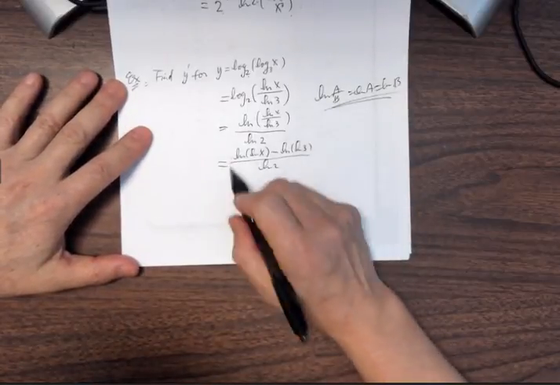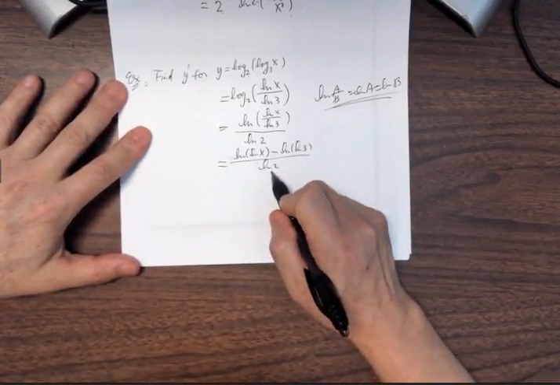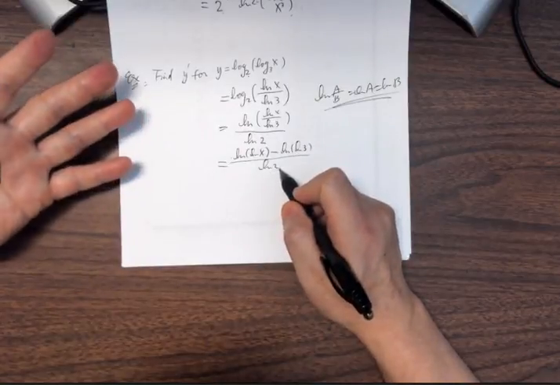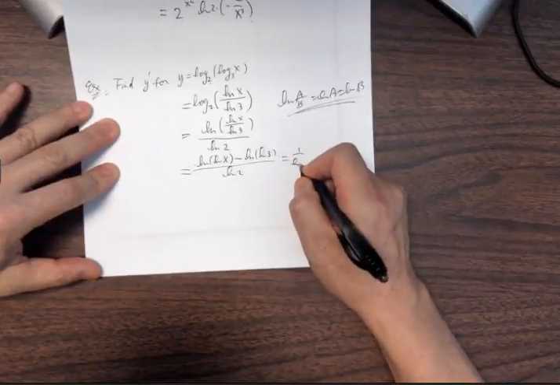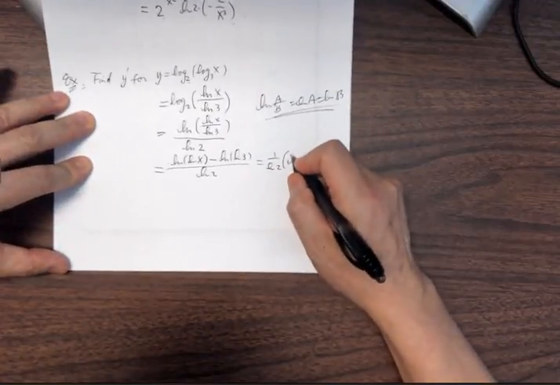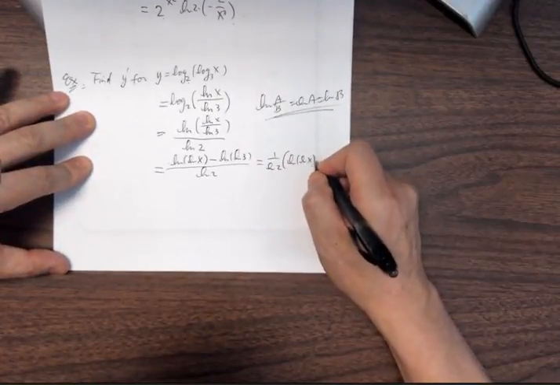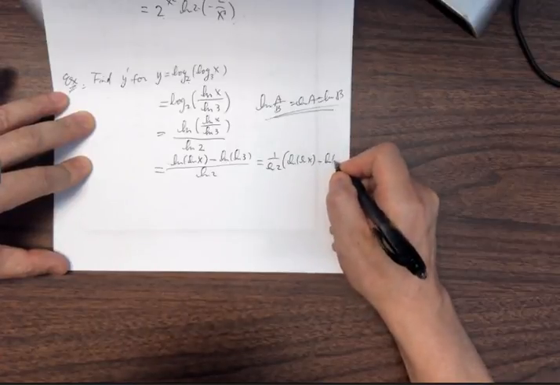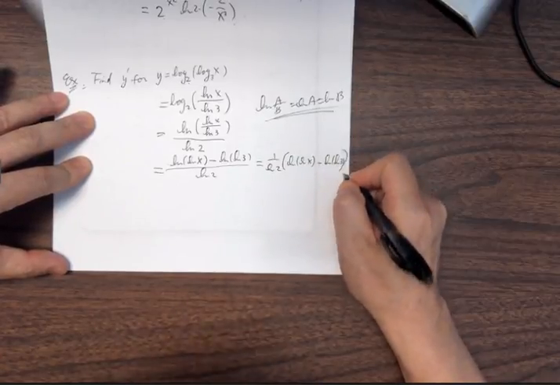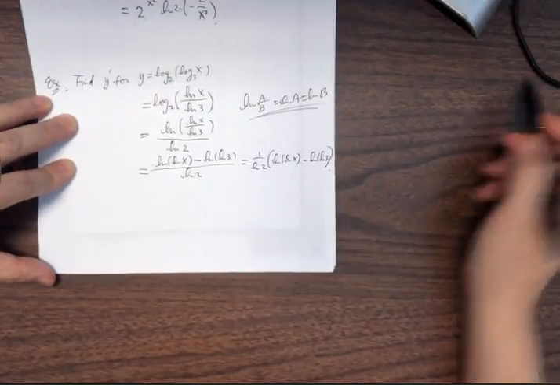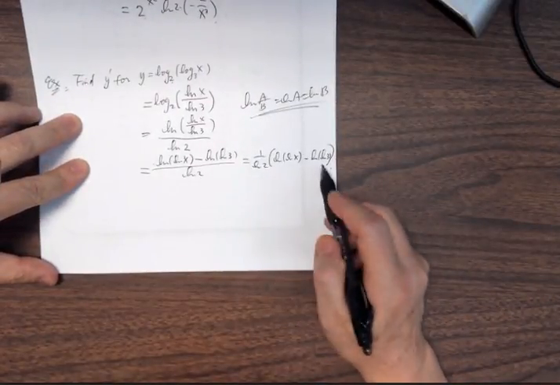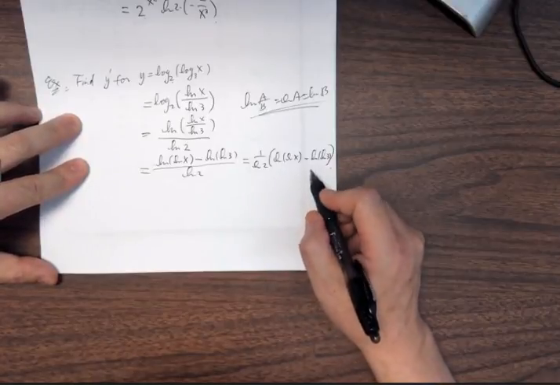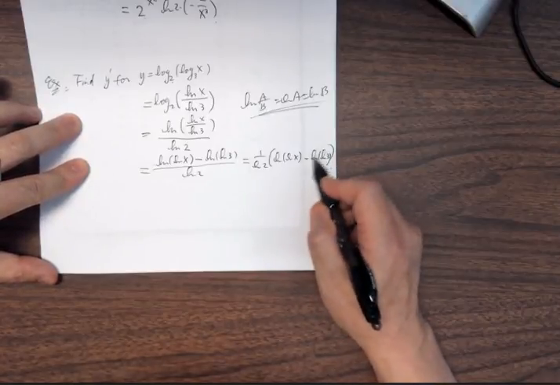Notice the expression is a fraction, but the denominator is a constant, so it's like a coefficient, 1 over log 2 in front, log of log x minus log of log 3. Okay, now the expression inside the parentheses is not that bad. This term basically is a number.